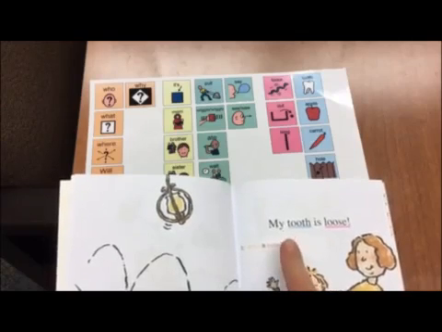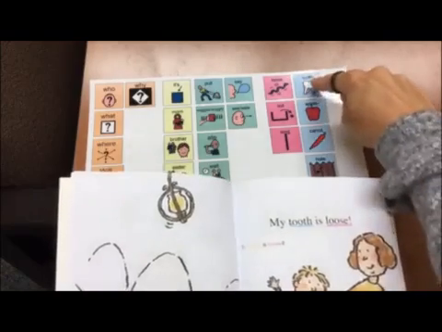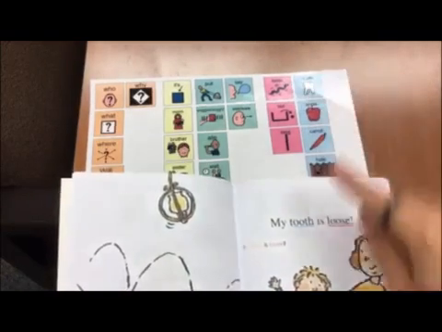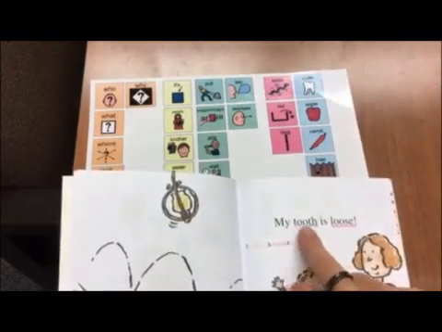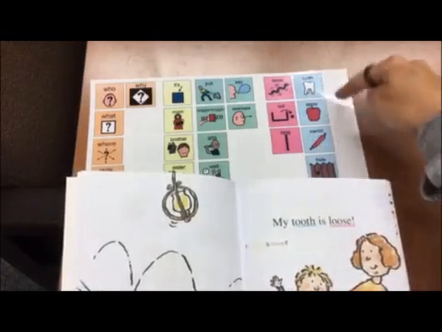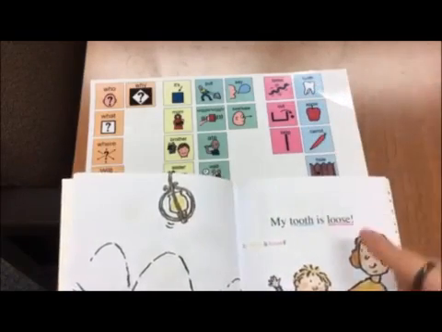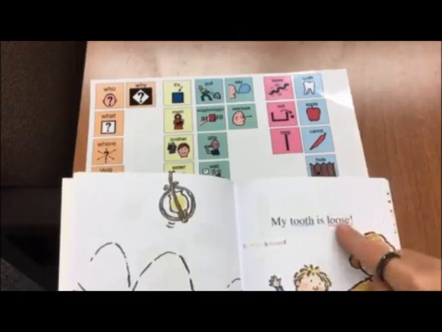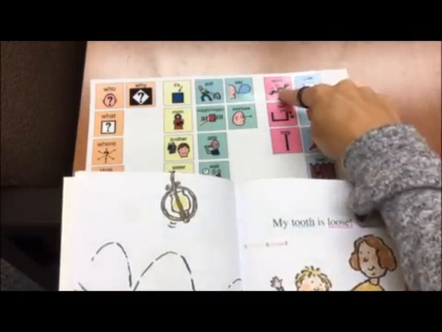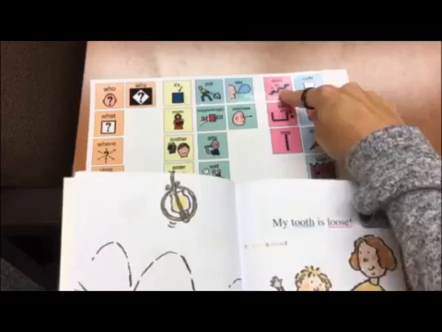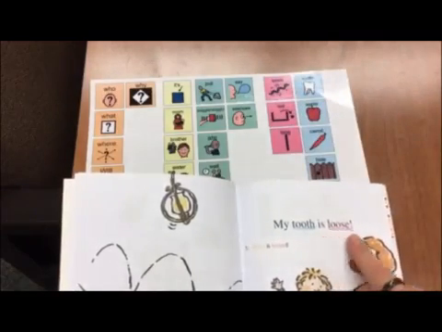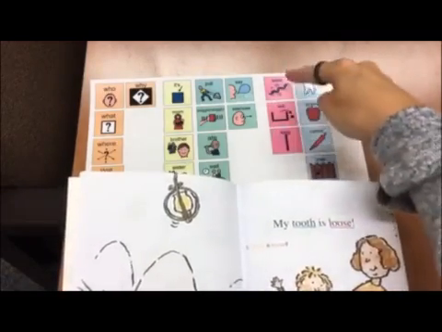You will notice in the book that tooth is depicted in the communication display and that the word is underlined in blue to help the adult find which section the word occurs in. Same thing with the word loose. Loose is in the book and is depicted by a picture and text on the communication display. It is also underlined in pink, so I know that it's in a pink section.